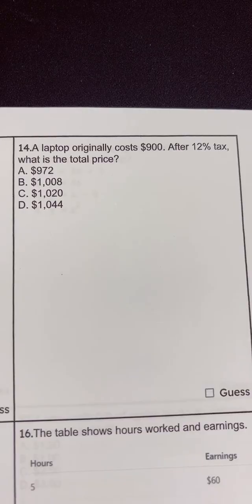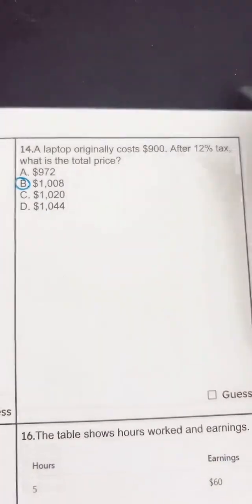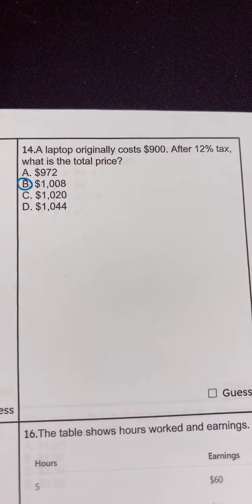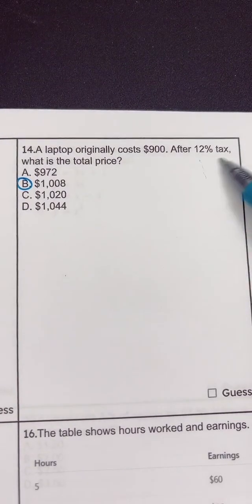Okay, Latoya said B for this one. Van Breezy said B too. Okay, I'm going to circle it. Two of us said B. Okay. We got a sales tax. We got a sales tax on this thing.